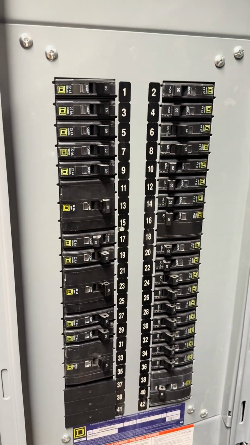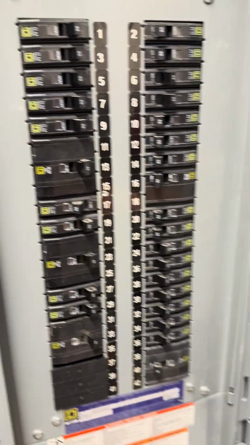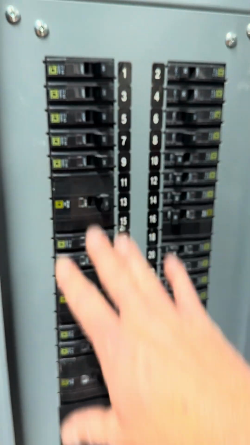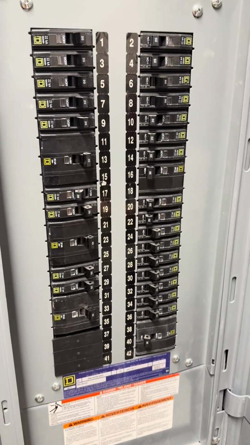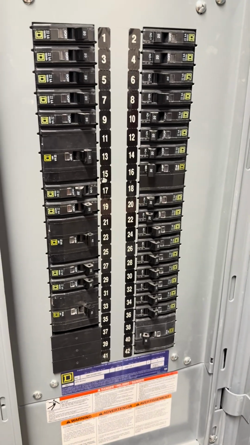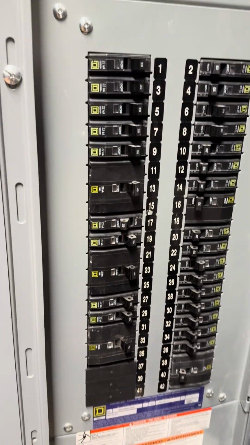But if there's any faulty wiring or any jack-leg wiring going on in this panel, it could cause either electrical shock to you, or it could be a fire.